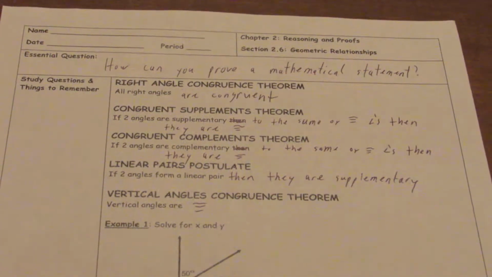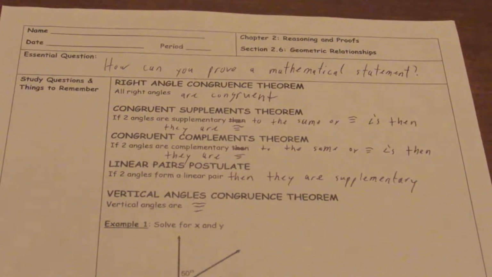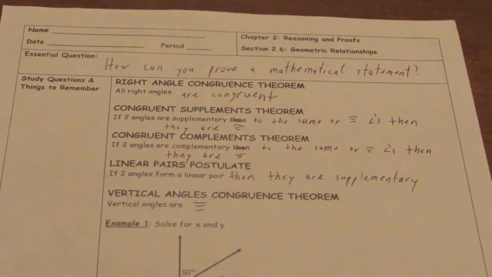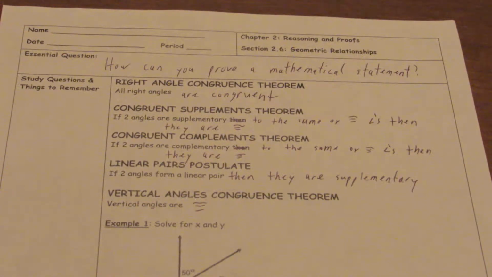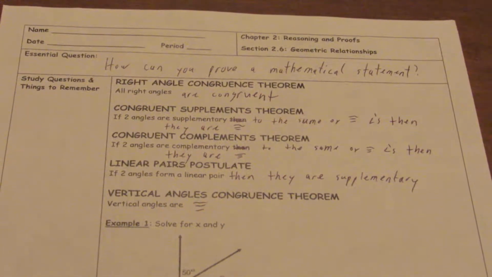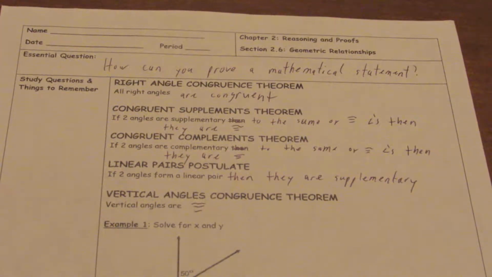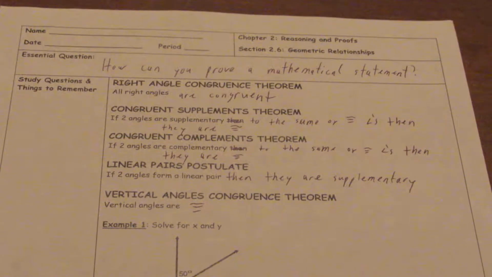Looking at section 2.6, geometric relationships. Again, we're looking at some stuff with proofs. We add a couple definitions in here and explain them a little bit. Our essential question, how can you prove a mathematical statement? So we start with 5 terms here. A lot of these we've sort of hit on, or stuff you probably already realize, but we're formalizing it because, again, we need that in geometry.